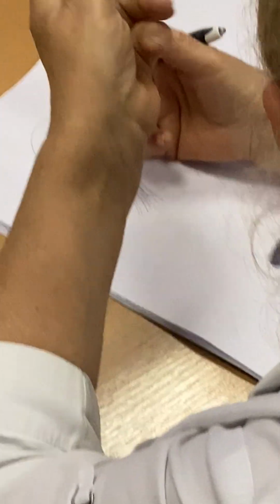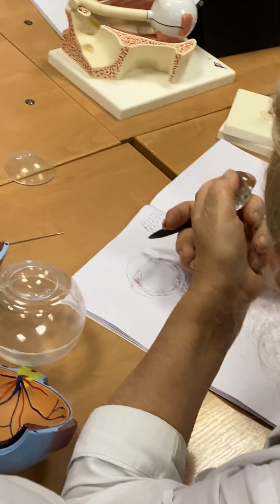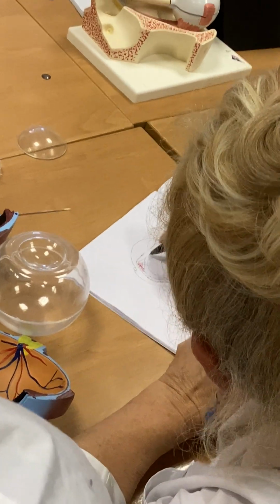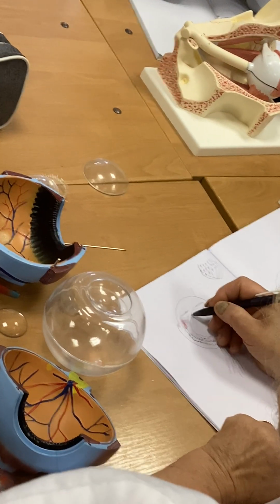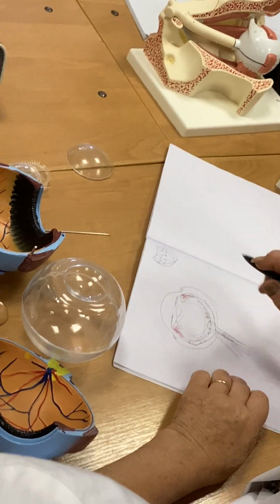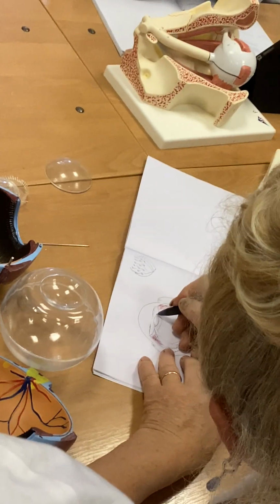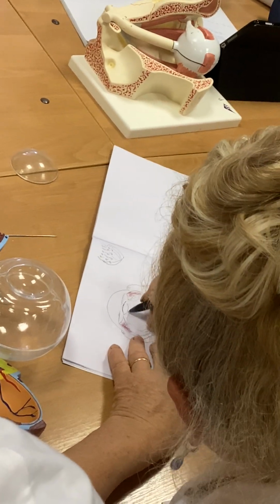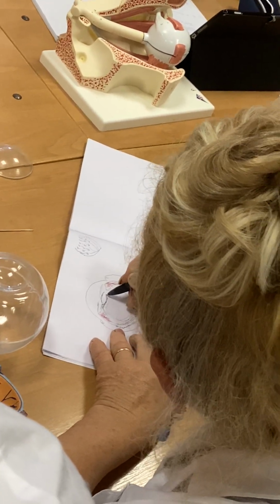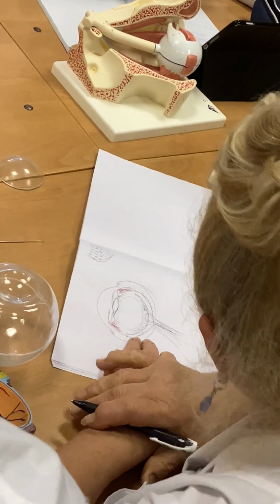In front of it is placed a very strong elastic object, which is called the lens. This is very elastic tissue. The lens is covered by a capsule. This will be the capsule of the lens, which by the zonular ligament connects with the ciliary body.